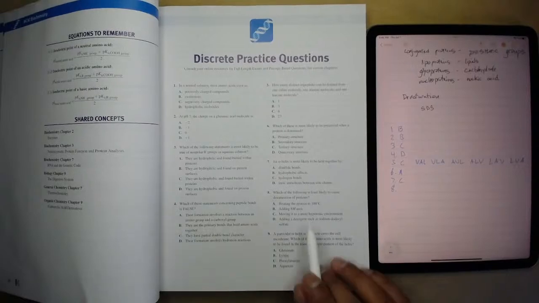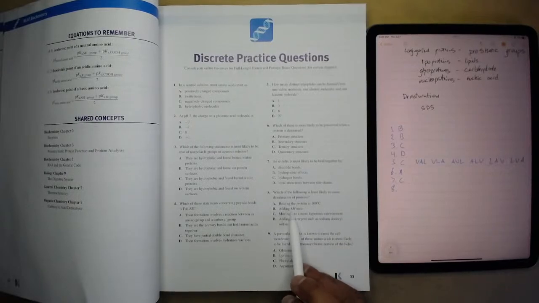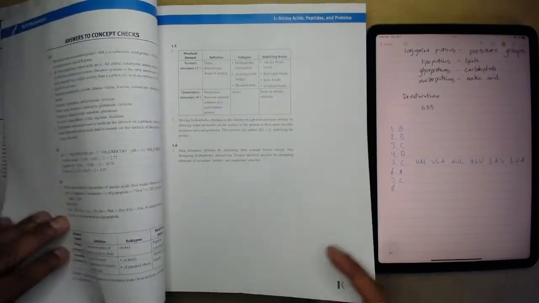Number 8. Which of the following is least likely to cause denaturation of proteins? Heating the protein to 100 degrees Celsius, adding 8 molar urea, moving it to a more hypotonic environment, adding a detergent such as sodium dodecyl sulfate. Least likely to denature. Heat will denature. Both urea. Well, does urea denature? It does, doesn't it?